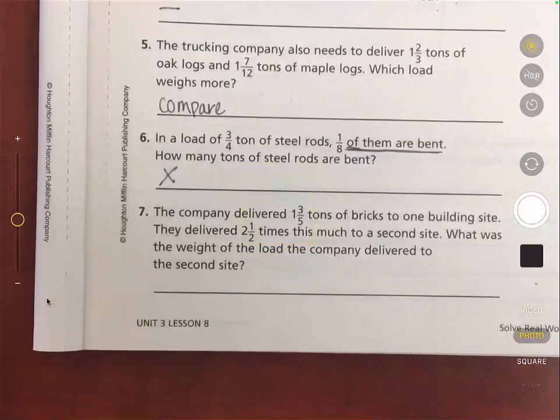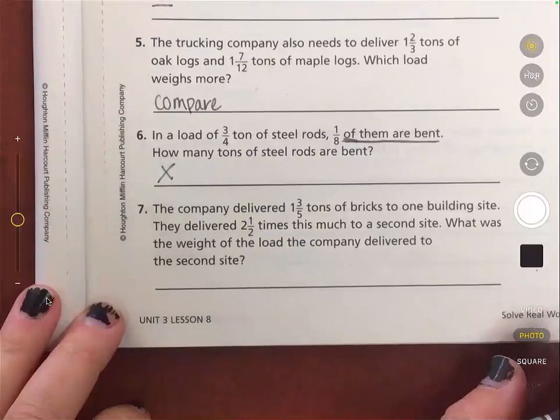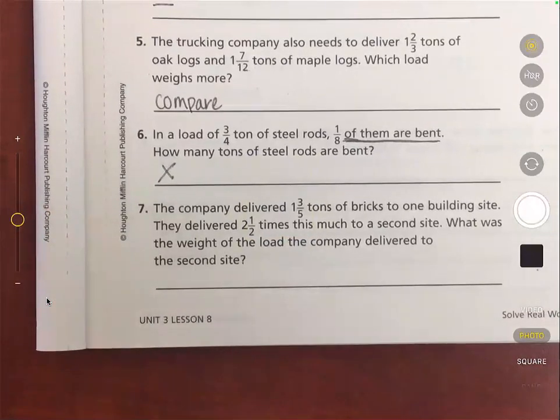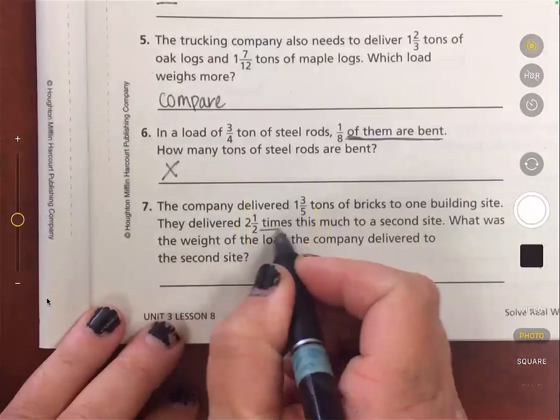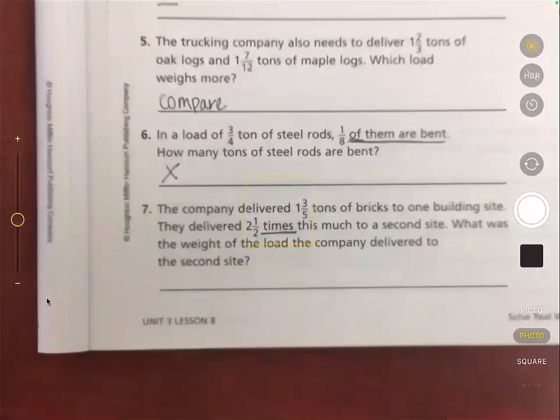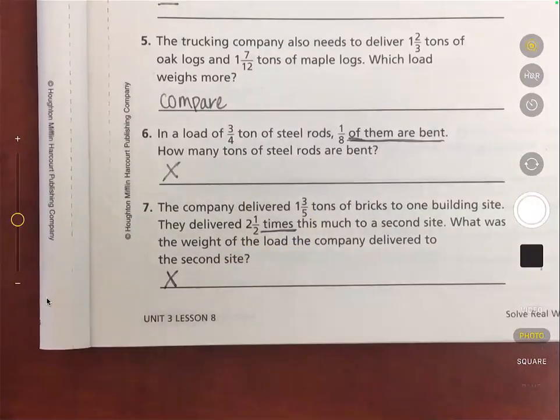The company delivered 1 3/5 tons of bricks to one building site. They delivered 2.5 times this much to a second site. What was the weight of the load the company delivered to the second site? Multiply, because it says times. 2.5 times this much. We are multiplying on that one.